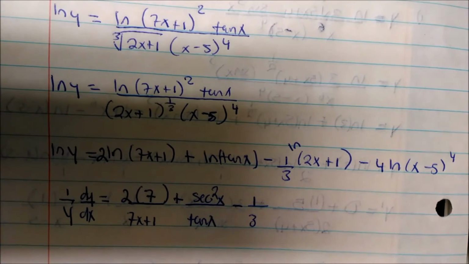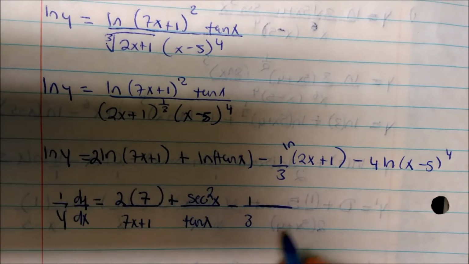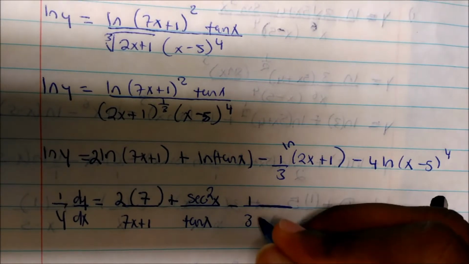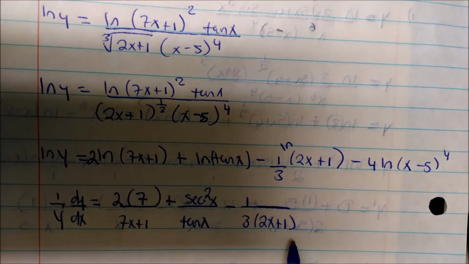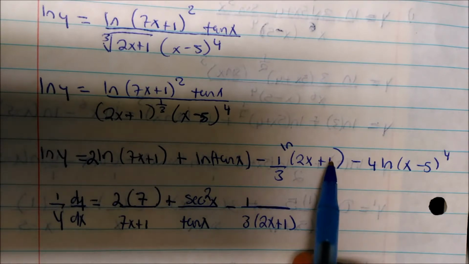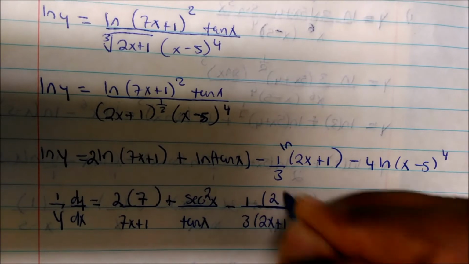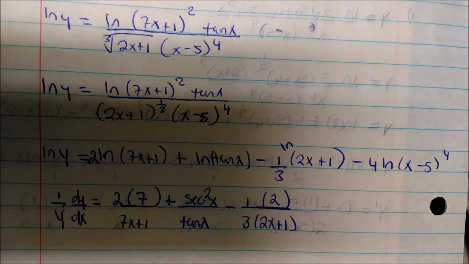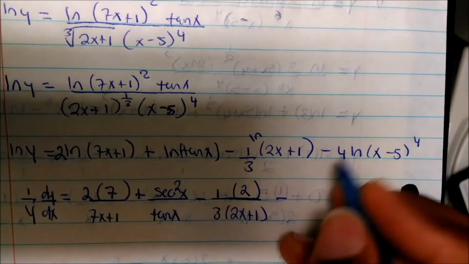There's an imaginary 1 here. This will be my fraction bar. Again, 2x plus 1 goes in the bottom because that's my u. My derivative of u will go on the top, which is just 2. Derivative of 2x is just 2. I'm going to subtract that again.